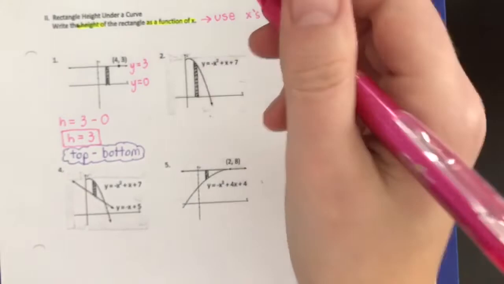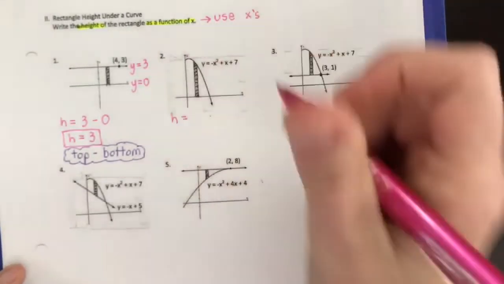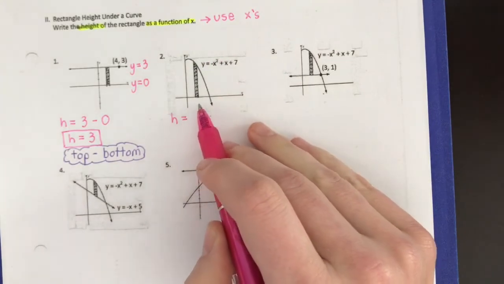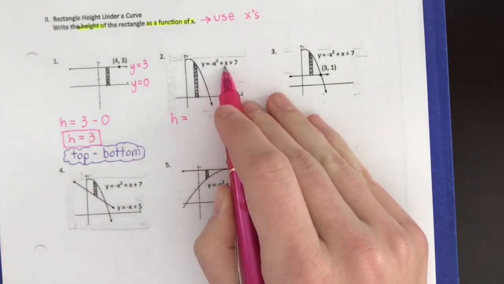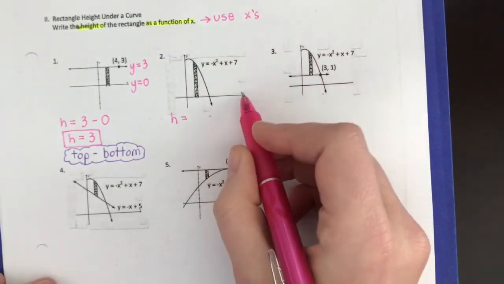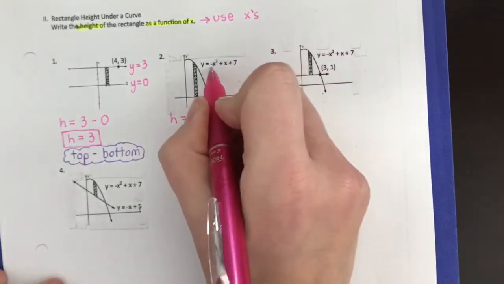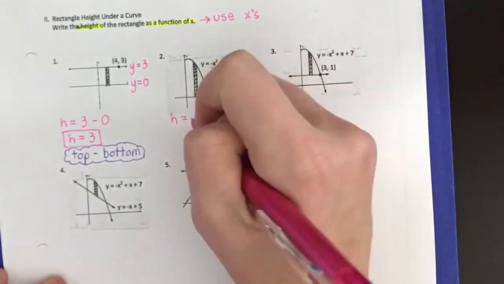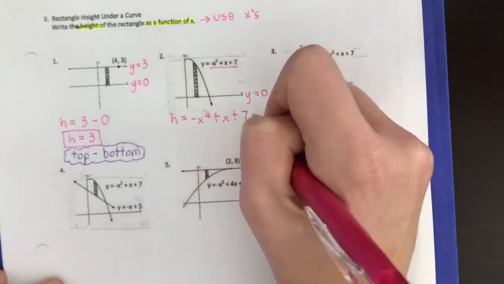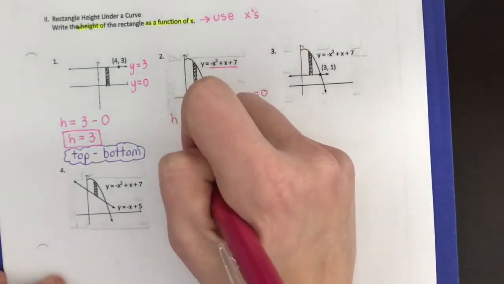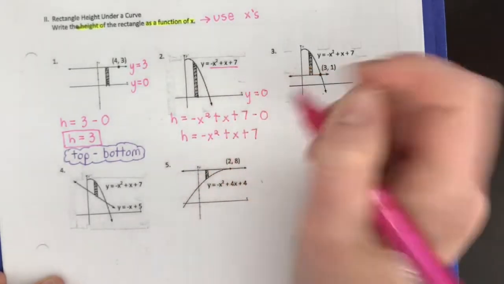Excuse me. Okay, so number 2, find the height of this rectangle. Okay, so top function is y equals negative x squared plus x plus 7. Bottom function, this is the x-axis, so again, it's y equals 0. So top function minus bottom function, so negative x squared plus x plus 7 minus 0 is going to be height equals negative x squared plus x plus 7.